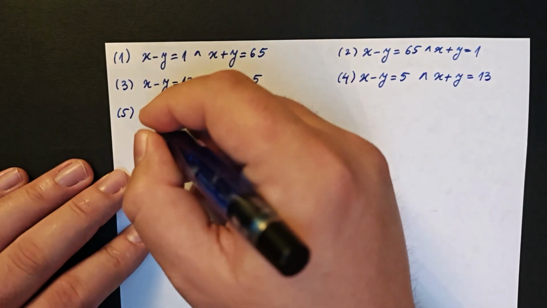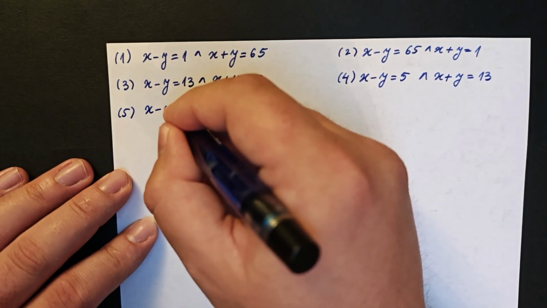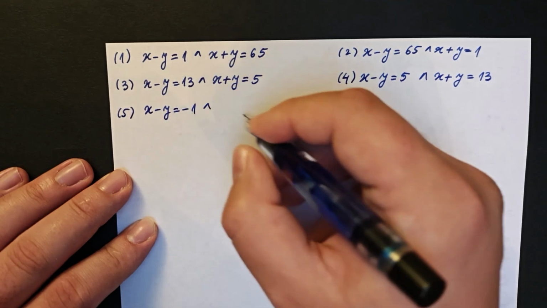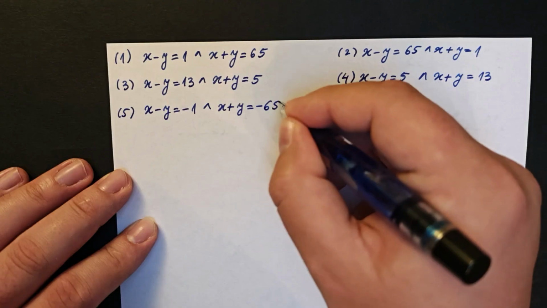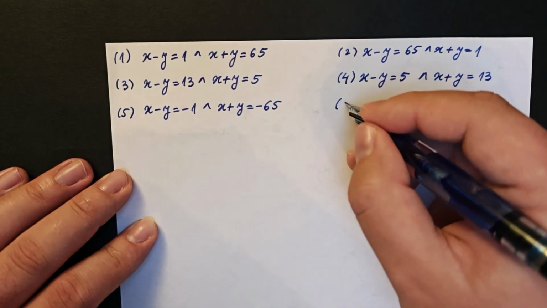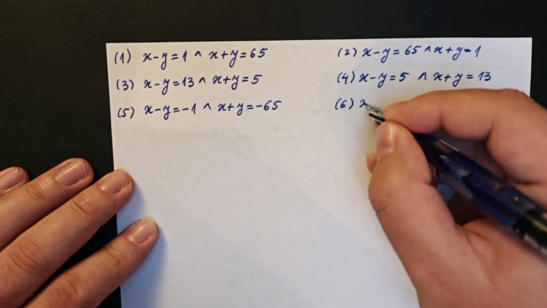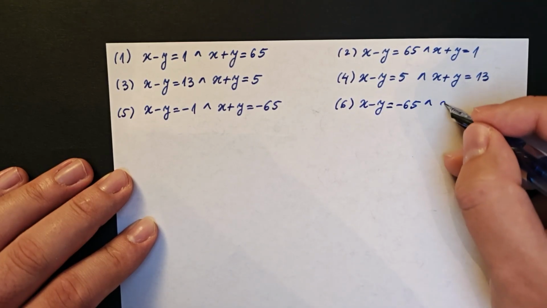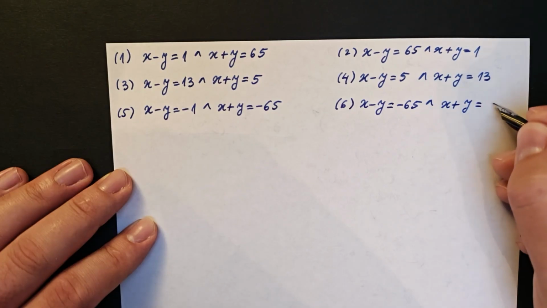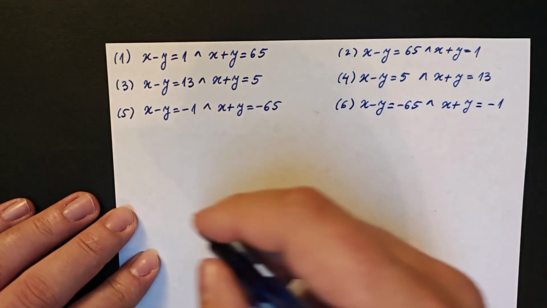Case number 5 is going to be that x minus y is equal to negative 1 and x plus y is equal to negative 65. Case number 6 is going to be that x minus y is equal to negative 65 and x plus y is equal to negative 1.